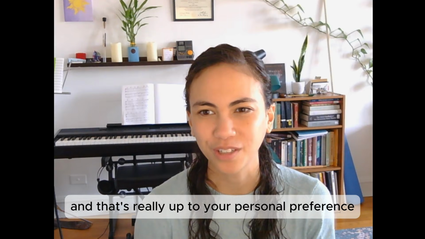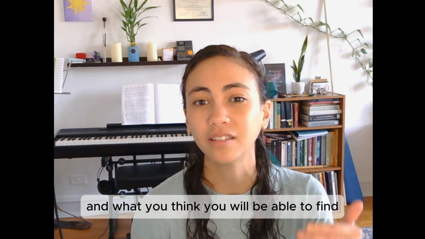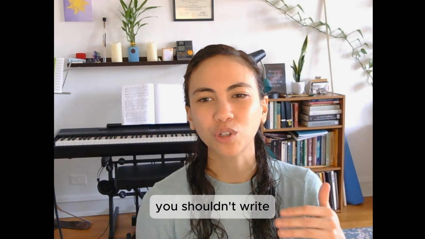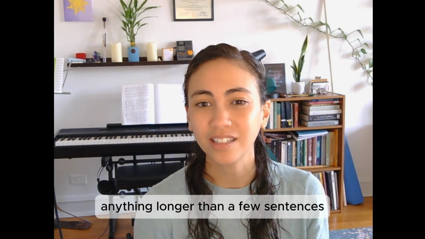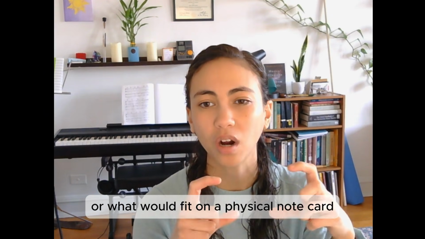There are differing ideas about how long these atomic notes should be, and that's really up to your personal preference and what you think you'll be able to find when you search for it. Some say that you shouldn't write anything longer than a few sentences or what would fit on a physical note card if you hand wrote it.